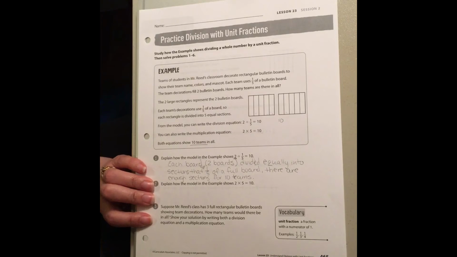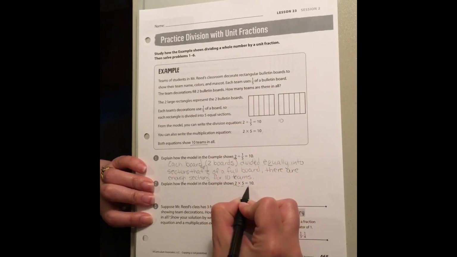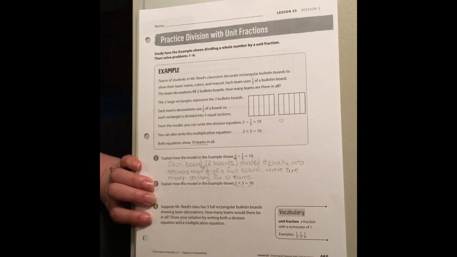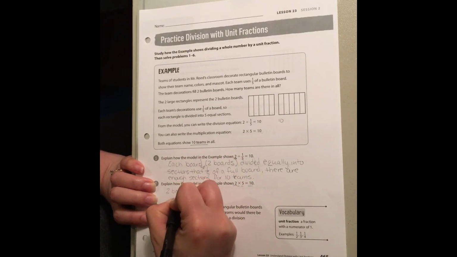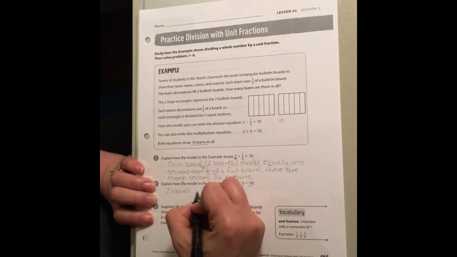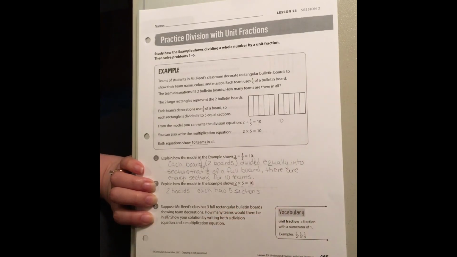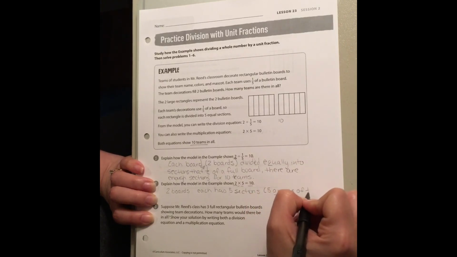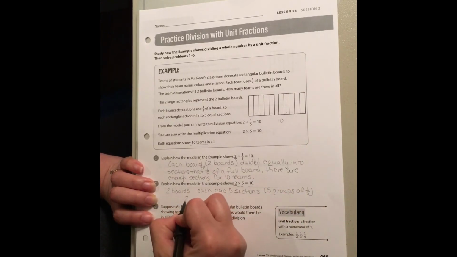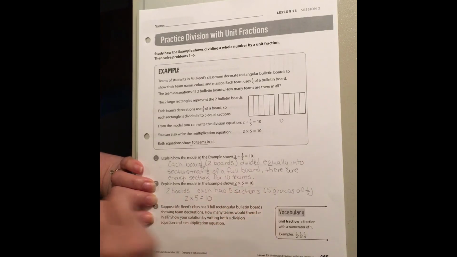Now, I want you to think about, and I kind of went over it a second ago, how to explain how this model also shows that 2 times 5 is 10. I want you to write that in your own words and then come back. All right, so it says explain how the model in the example shows that 2 times 5 is 10. There's 2 boards. Each has 5 sections. Or you could even say 5 groups of fifths. Maybe that's how you worded it too. 5 groups of 1/5, which is the 5 sections. 2 boards times 5 sections here, 5 sections here, equals 10.